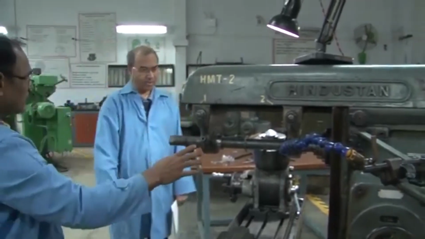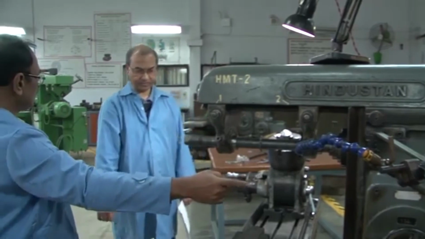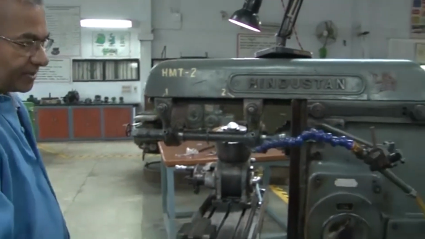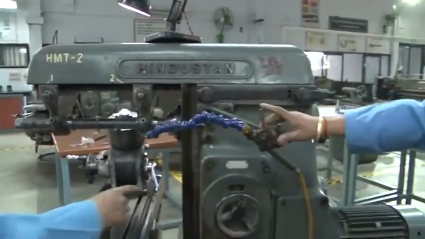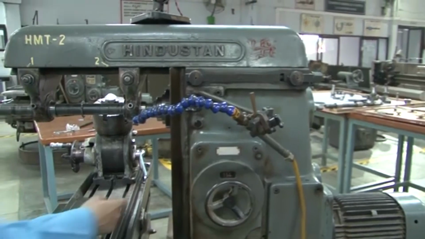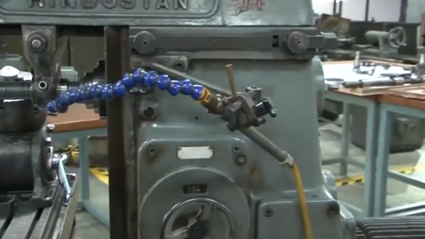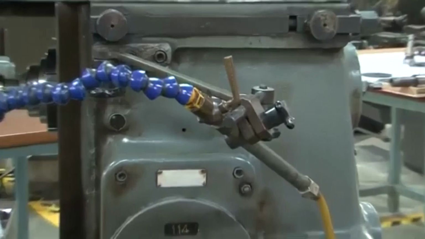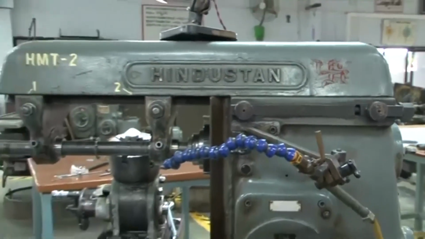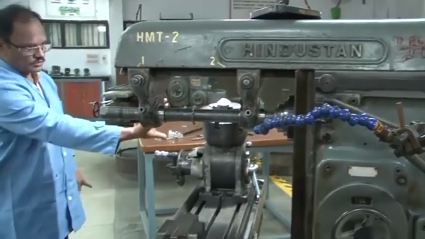Okay. Cutter is fixed now. Now you have to select the RPM. So, a certain RPM has to be selected because that has been determined by the calculation, and here we have the 114. This is the RPM of the spindle of the arbor. Yes. Now we are set.